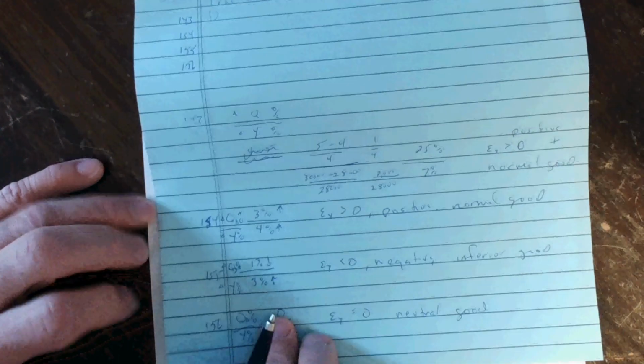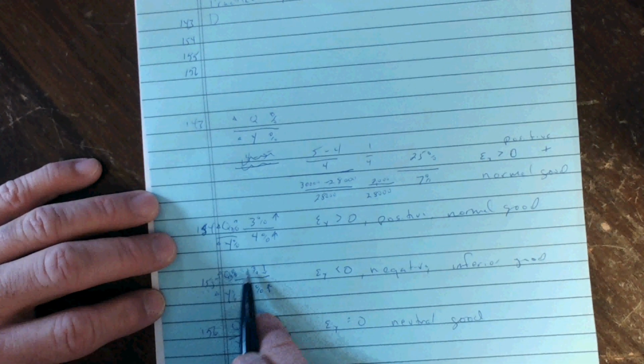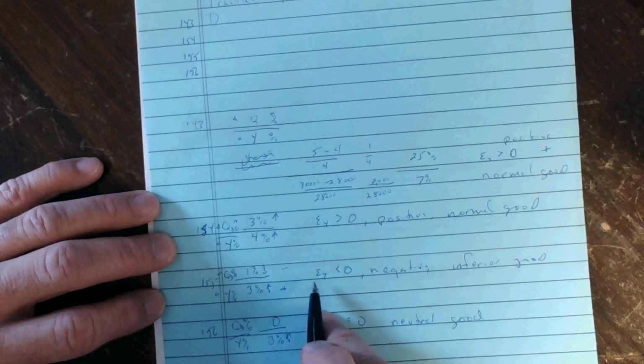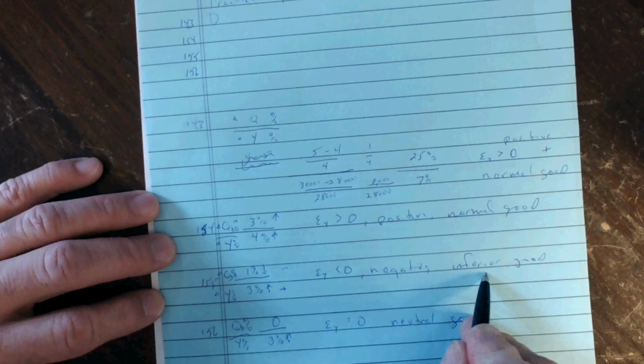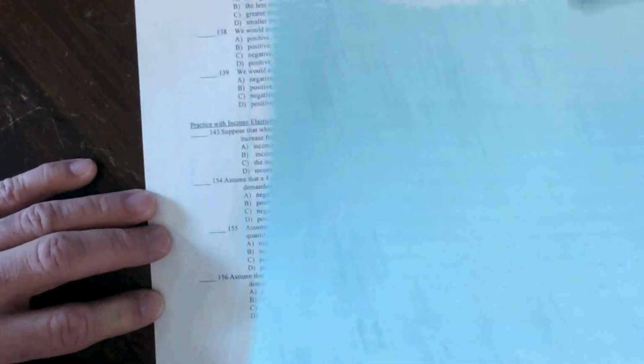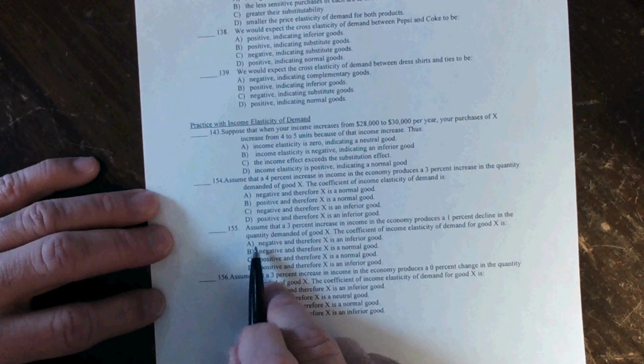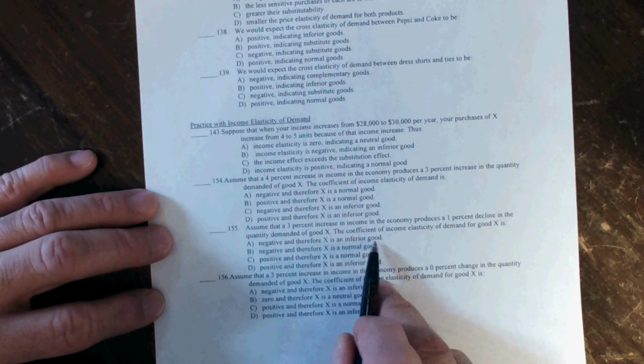Assume a 3% increase in income in the economy produces a 1% decline in the demand for another good. That would result in a negative number, which is less than 0, indicating this is an inferior good. Negative, and therefore X is an inferior good.